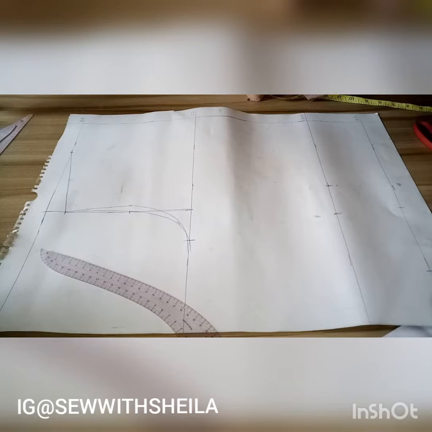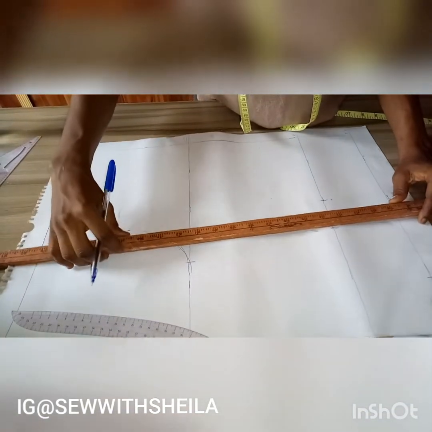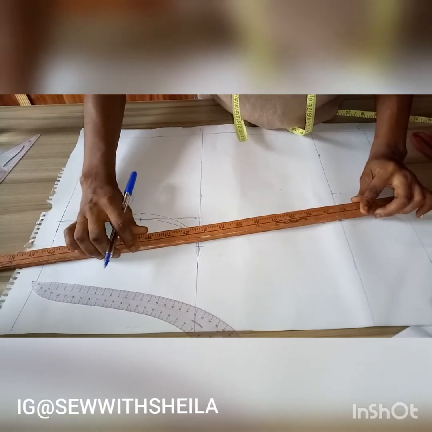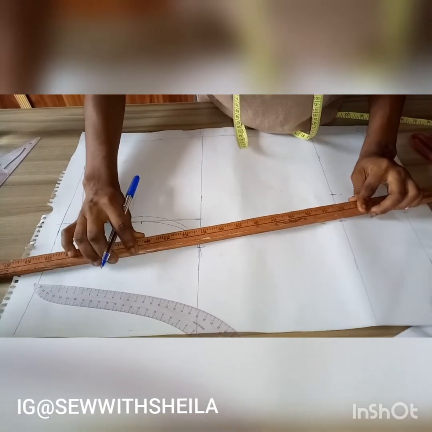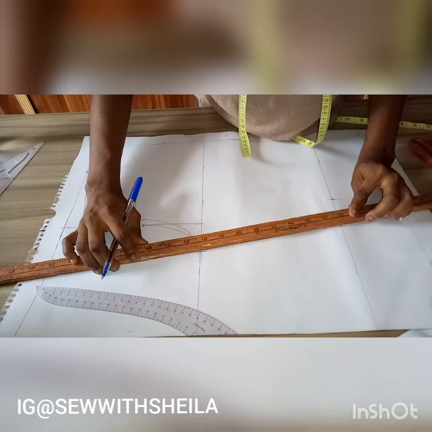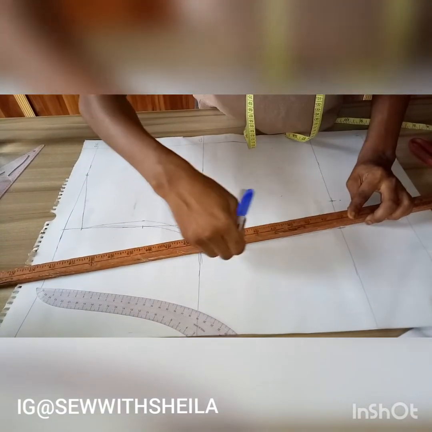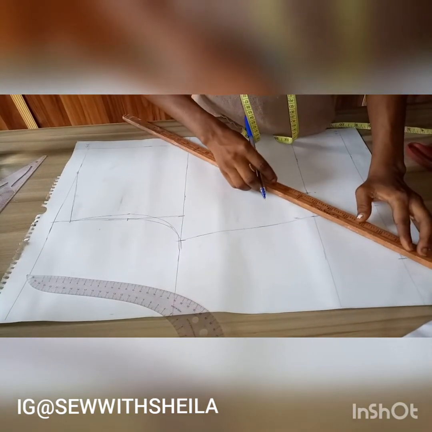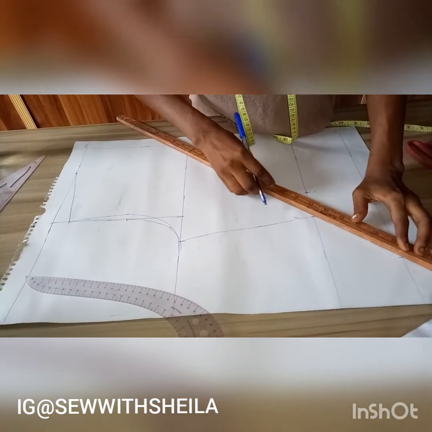So I'm just going to connect those lines together to bring out the shape of my bodice. From my bust to my waist, I'm trying to connect those lines together. You can see that. And down to my bottom, which is my blouse length. See, I'm marking those lines.